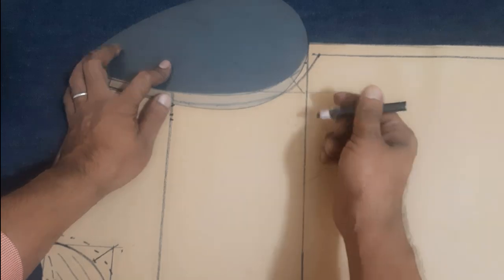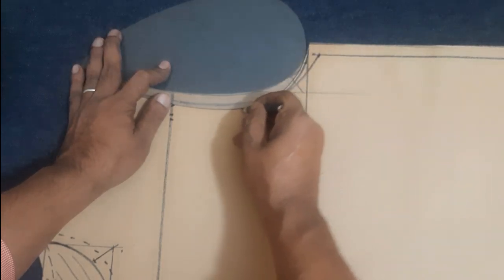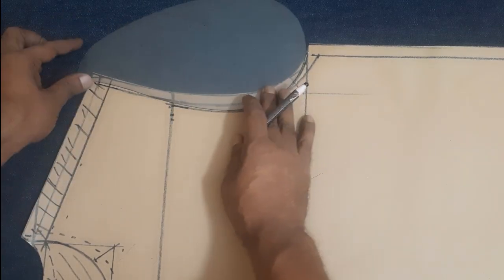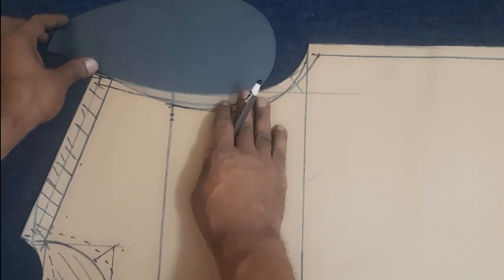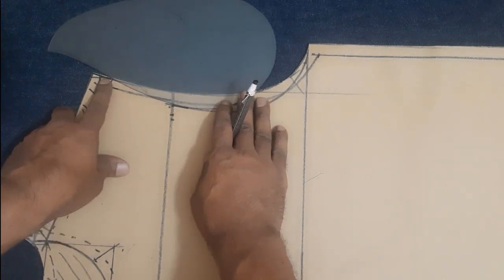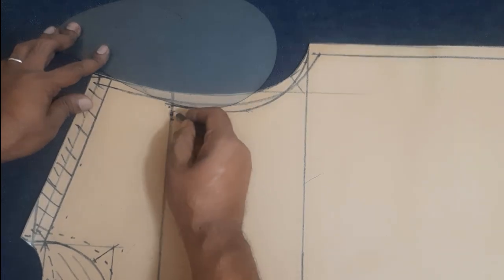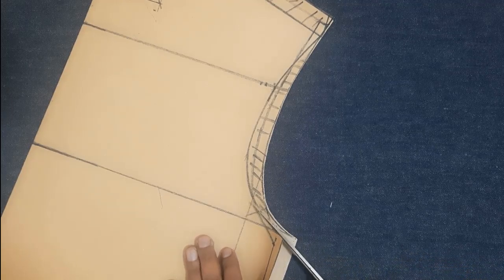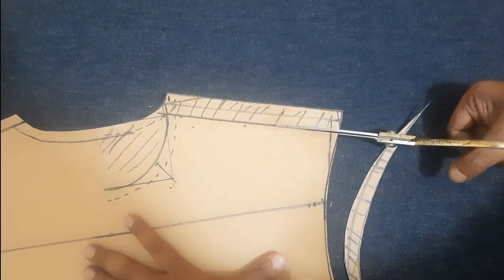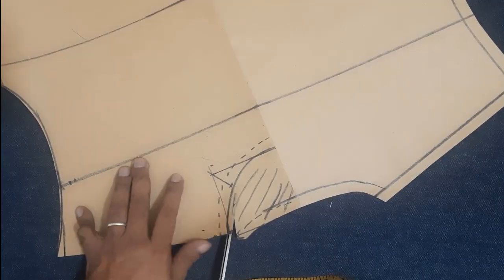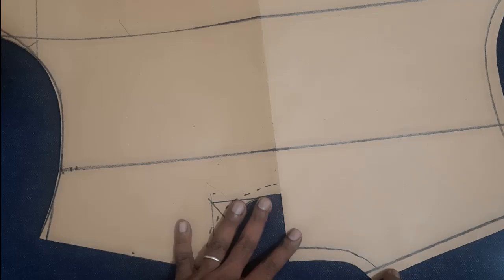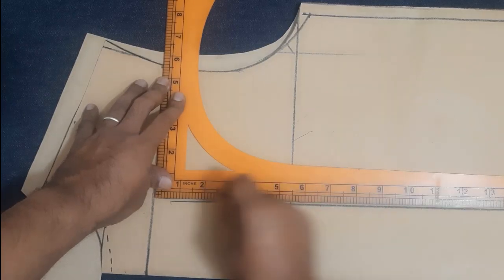And as you can see, I've created the front armhole shape. Draw front armhole shape. Use armhole scale from armhole and chest base point, touching across front joint to shoulder point. This front armhole. We are draw the front grain line.